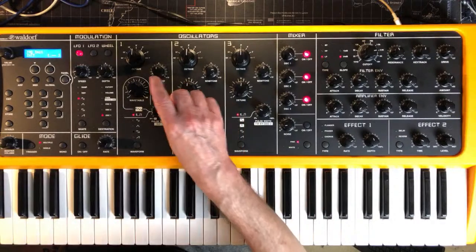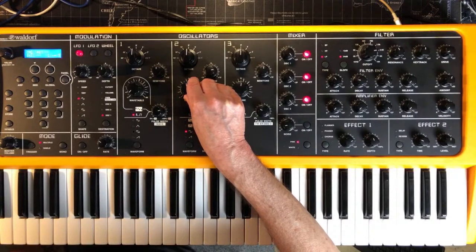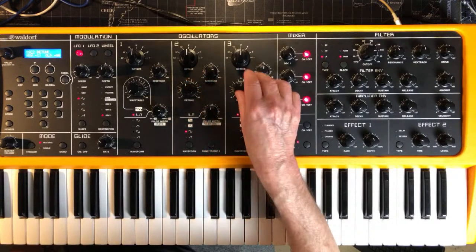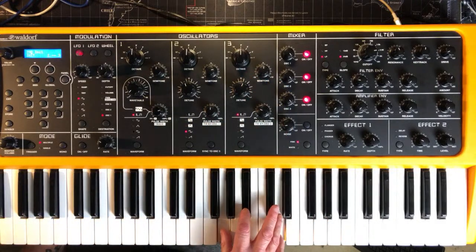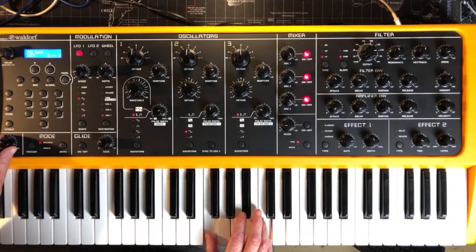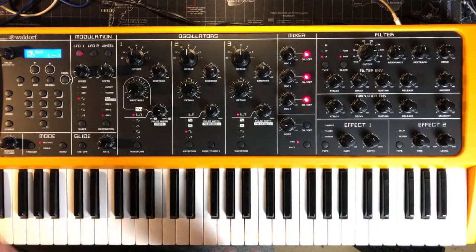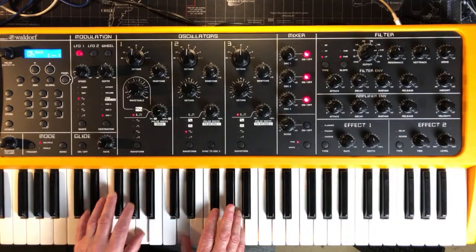Oh, wait a sec. No, I need to detune each one of these, 2 and 3, by about 10 or 11. And this is basically the sound. That's the sound we're going to be starting with.